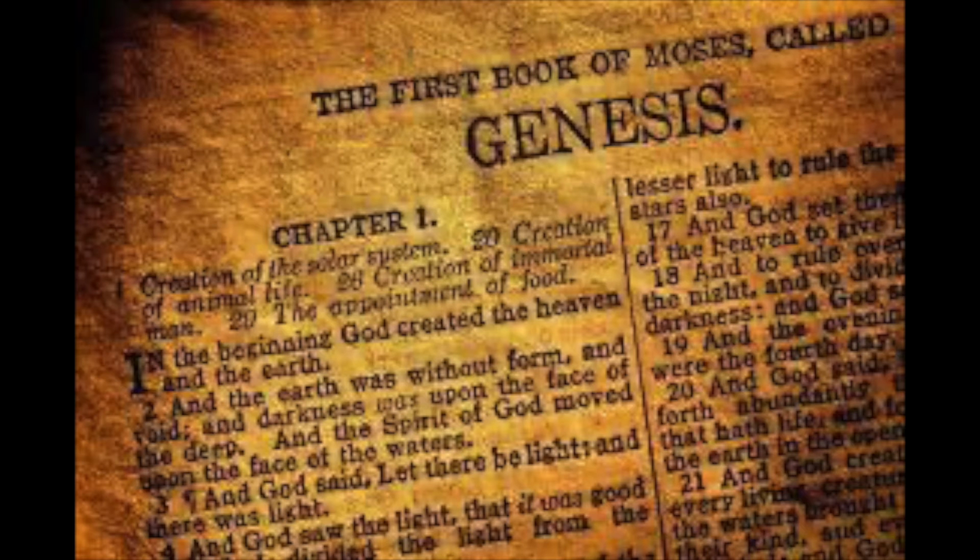Number 1, creation to the Tower of Babel. This covers Genesis chapters 1 through 11. God creates the world and mankind. Several generations follow Adam and Eve. Men become wicked, and God sends a flood. The only survivors are Noah and his wife, his 3 sons, and their wives. Men build the Tower of Babel, and God confounds the languages.